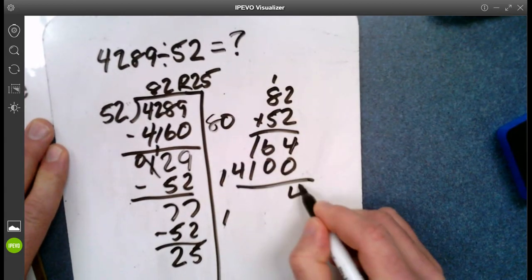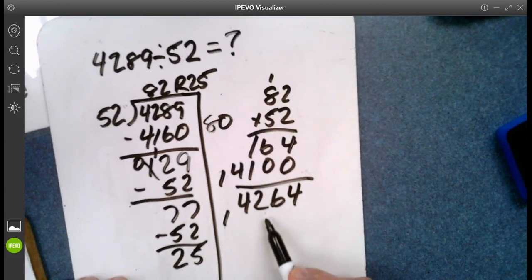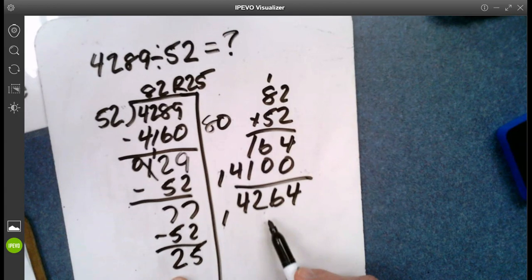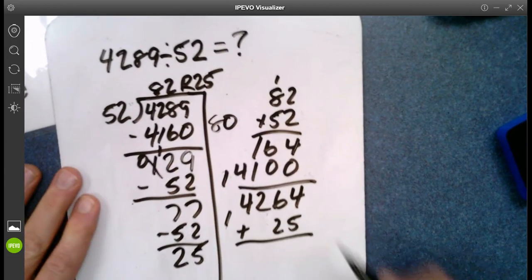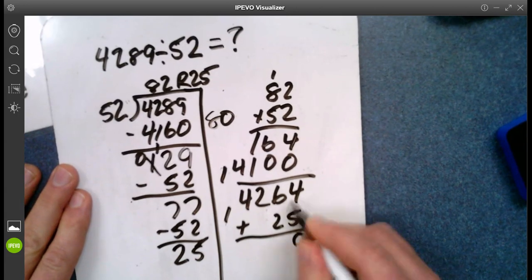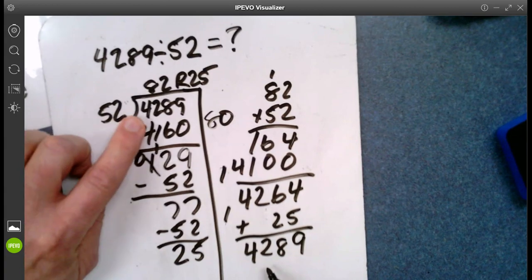Going to add them up. 4, 6, 2. And I get 4,264. But I have to remember, I have to add my remainder in, right? I have to add my remainder. 4 plus 5 is 9. 6 plus 2 is 8. 4,289.